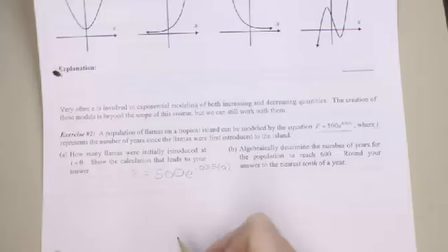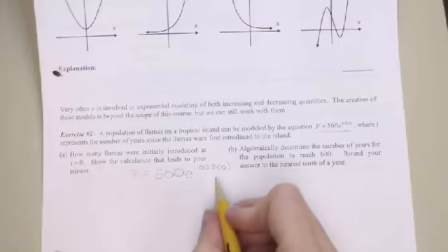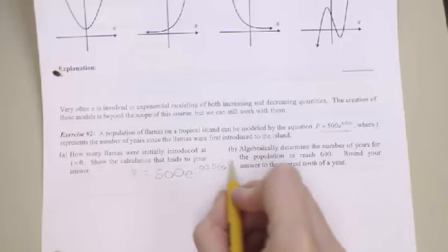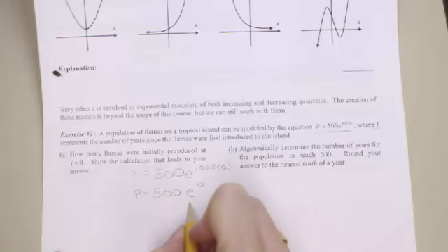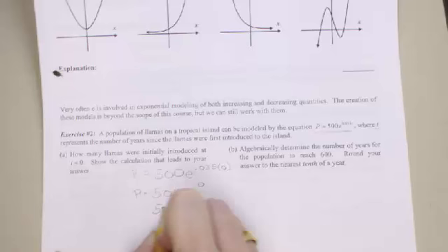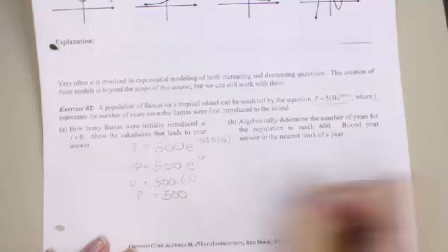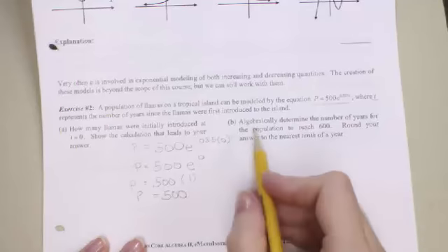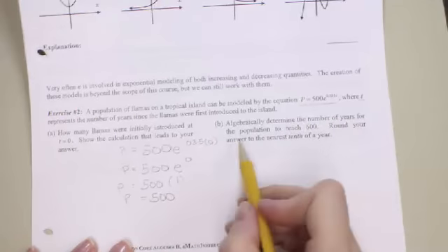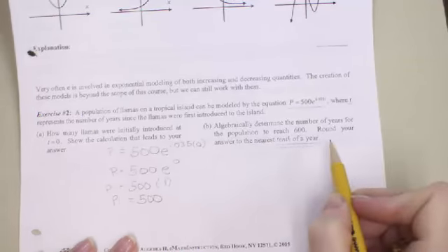Now again, you can always just store the 0 in for t and then plug that in. But since we've got a minute, let's just think about what happens here. Power to a power, multiply. So that's now e to the 0. Anything to the 0 power is 1. And then 500 times 1 is 500. Okay, now that was pretty straightforward. Part B: algebraically, determine the number of years for the population to reach 600. Round your answer to the nearest tenth of a year. So we'll have to come back for that.